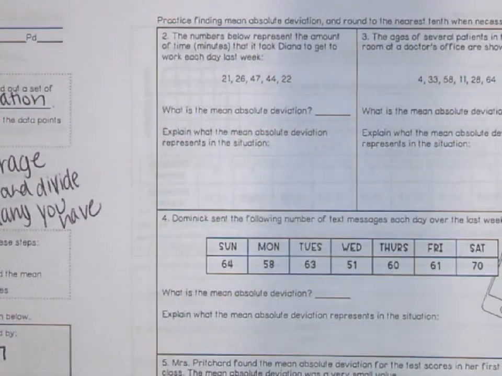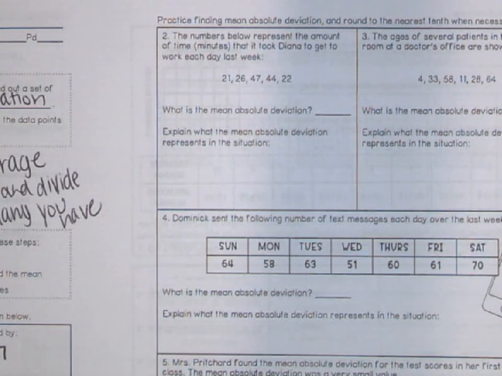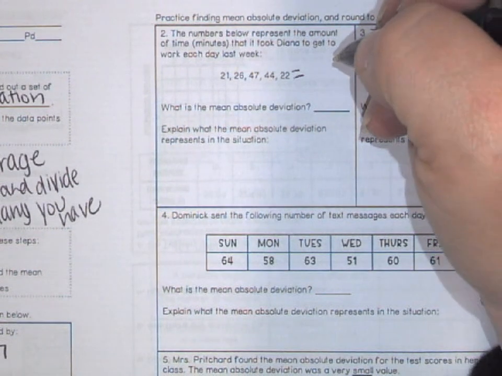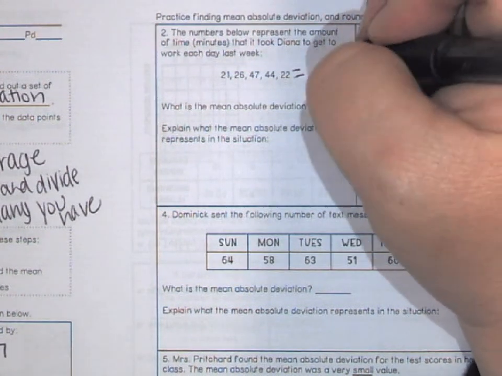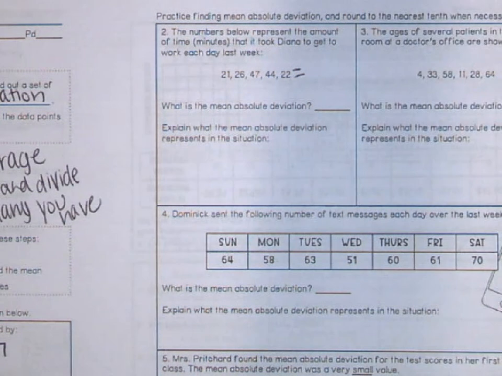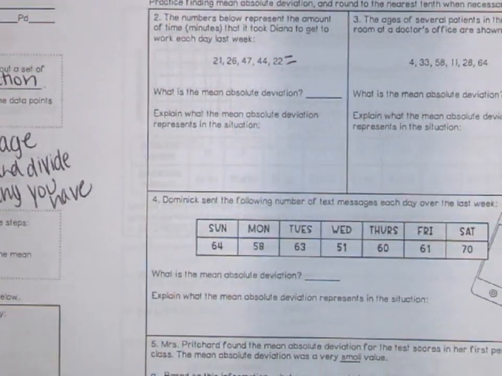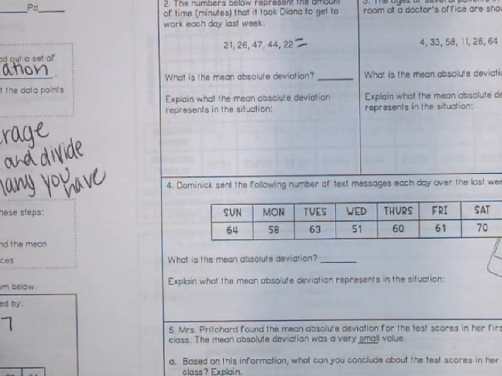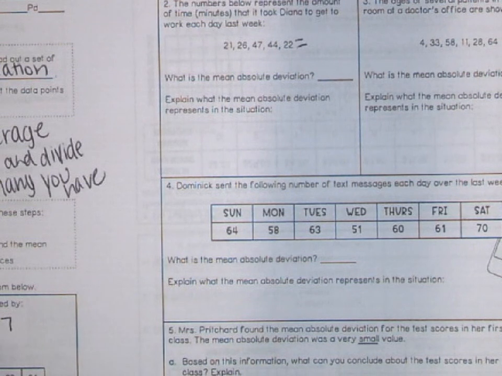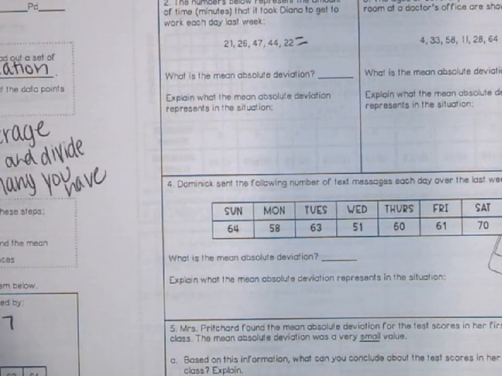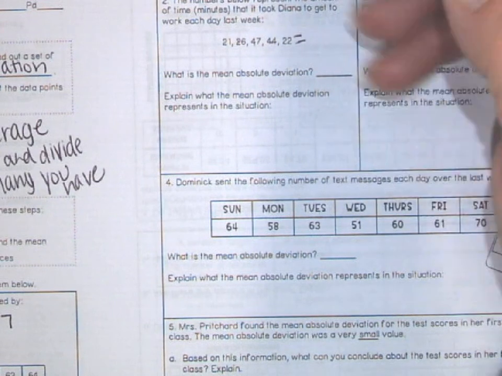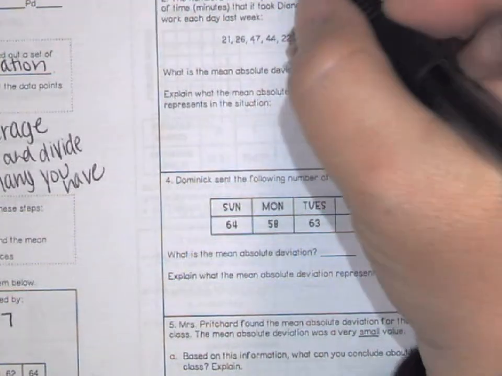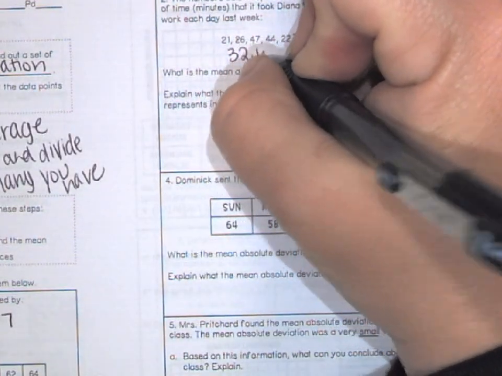On number 2, we're going to find the mean absolute deviation again. It means that we're going to add all of these up and divide by the number there. So we get a mean: 21 plus 26 plus 47 plus 44 plus 22. And then there are 1, 2, 3, 4, 5. So 163 divided by 5. You get 32.6.